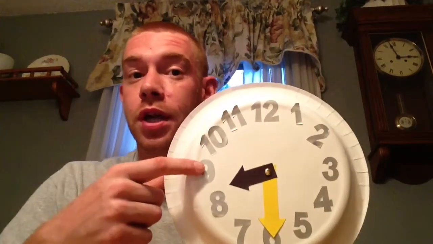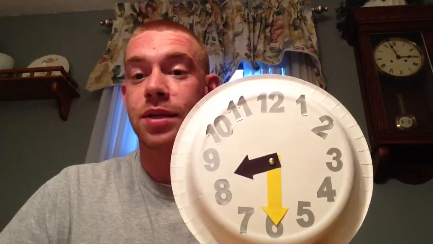Because my minute hand moved halfway around the clock, my hour hand moved halfway between the 8 and the 9. This can be confusing because it isn't pointing to the 9, but because the hour hand hasn't reached the 9, we still know the hour is still 8 o'clock. Now our time shows 8:30.